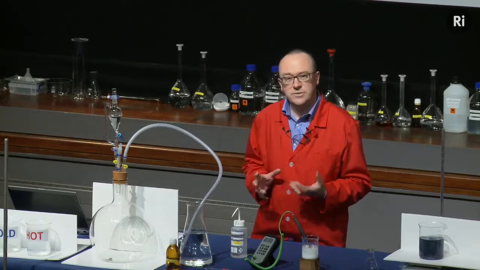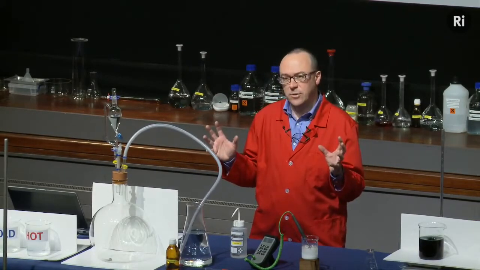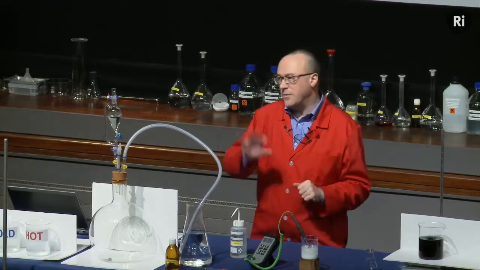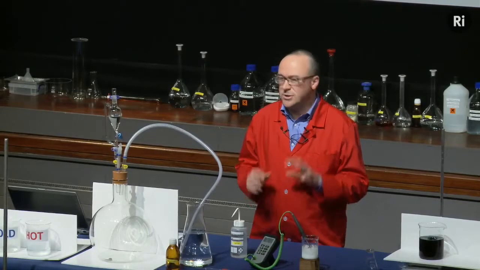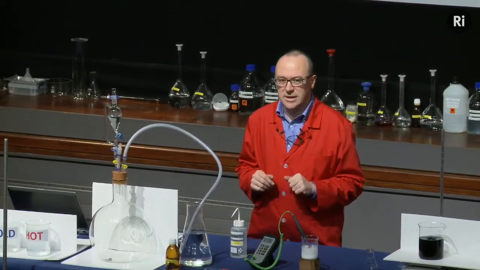And the reason this happens is very simple. It's because there's only one way for the disks to be all yellow, but there are lots and lots and lots of ways for the disks to be roughly half yellow and half red. And so it's simply counting the number of different ways of arranging these disks that causes the system to go from an ordered state to a disordered state.